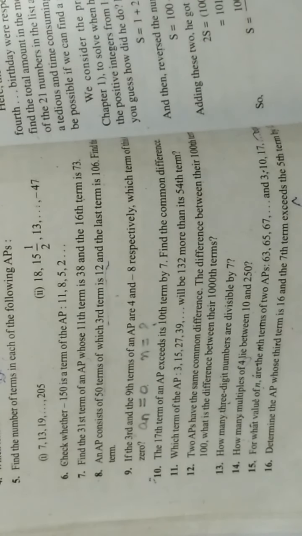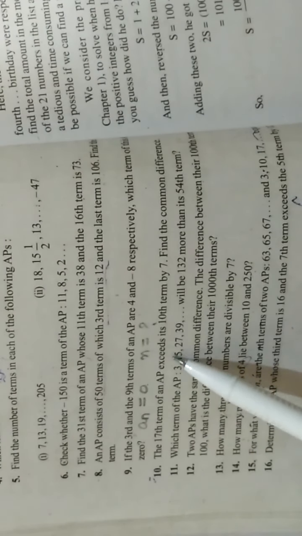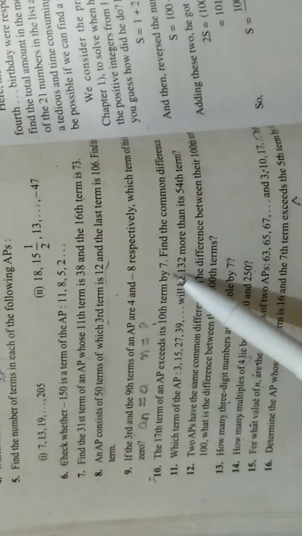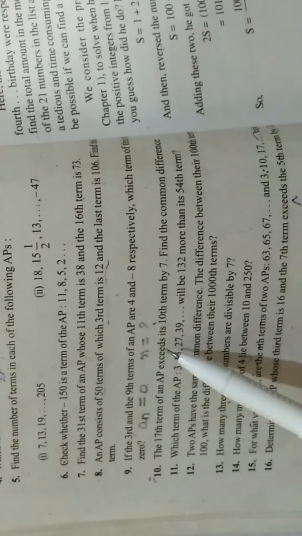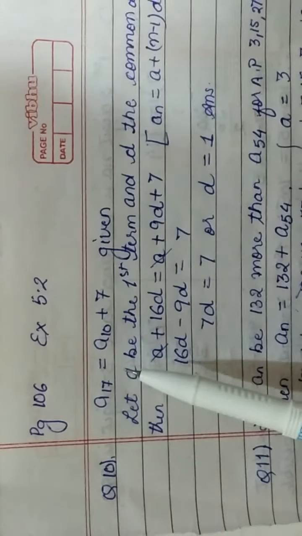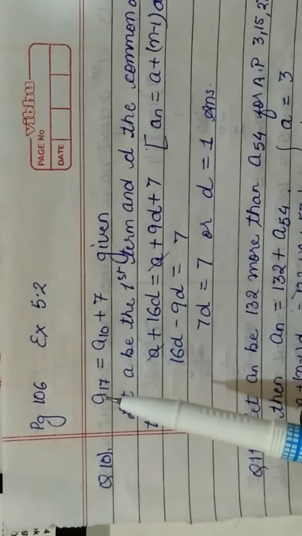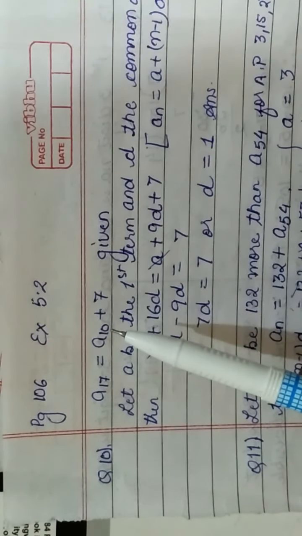Children, exercise 5.2 remaining questions. The 10th question now says, children, here the 17th term of an AP exceeds the 10th term by 7. You have to find the common difference. Exceeds means more, ज़्यादा है, okay? So the 17th term is 7 more than the 10th term. So that is how you'll form your equation: A17, the 17th term, is 7 more, plus 7, than the 10th term.